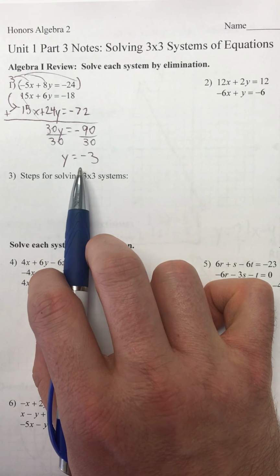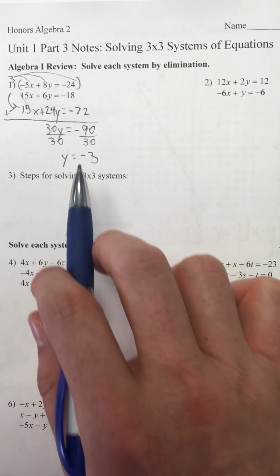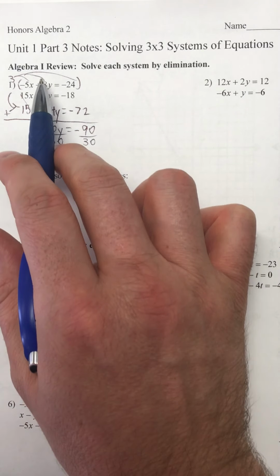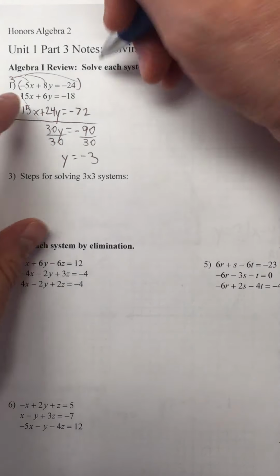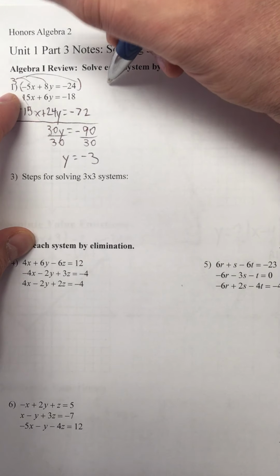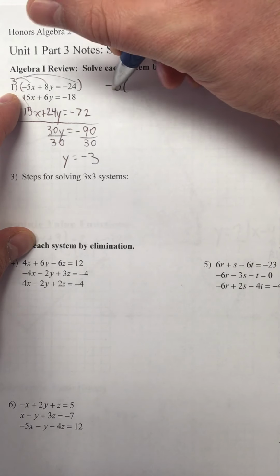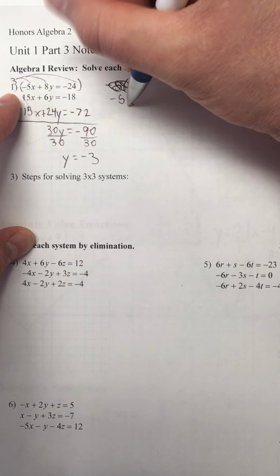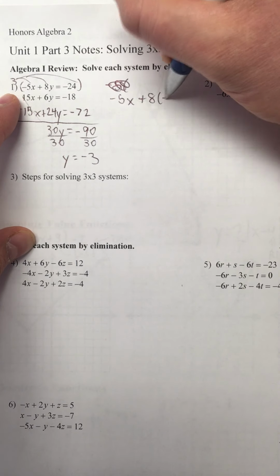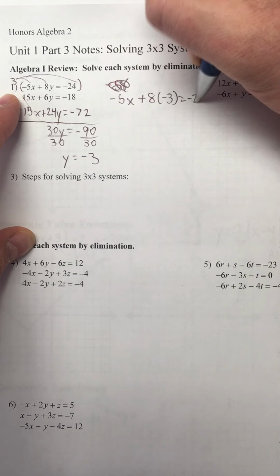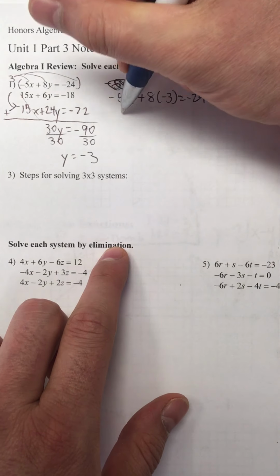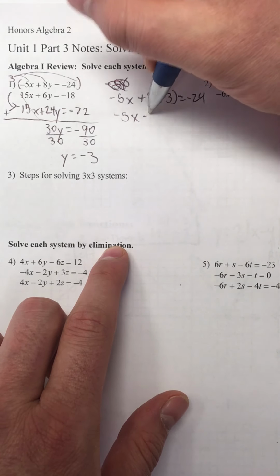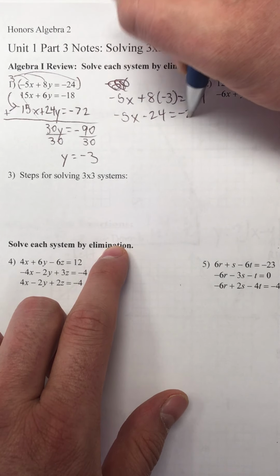Now we're not done. We found y. What do we still need to find? x. So I'm going to go back and plug it in. It doesn't matter which equation you use. I'm going to use the top equation, but either one will work. I'm going to plug in negative 3 for y. So negative 5x plus 8 times negative 3 equals negative 24, and I'm going to solve that. 8 times negative 3 is negative 24, so negative 5x minus 24 equals negative 24.